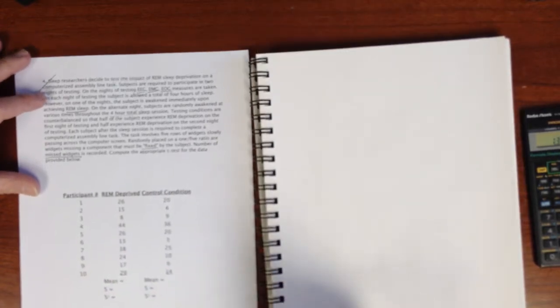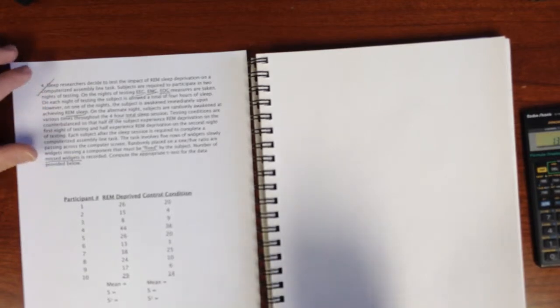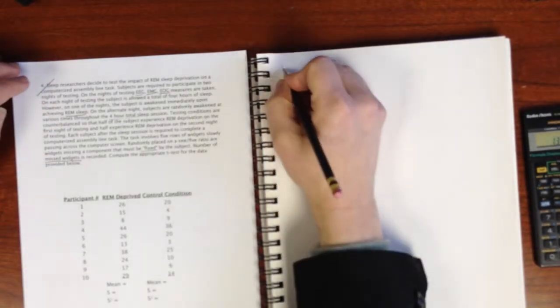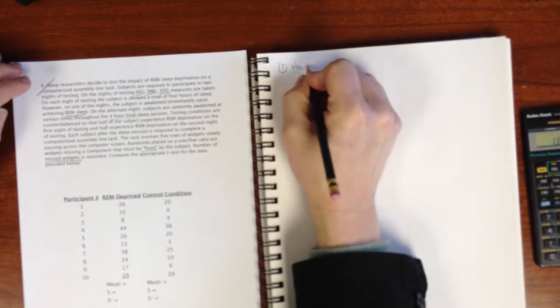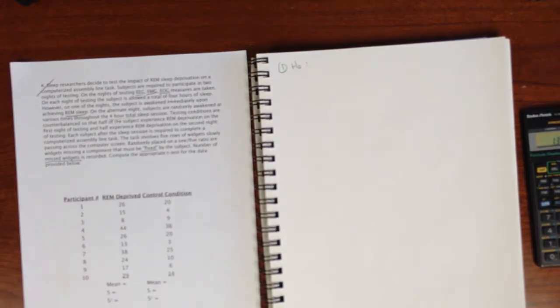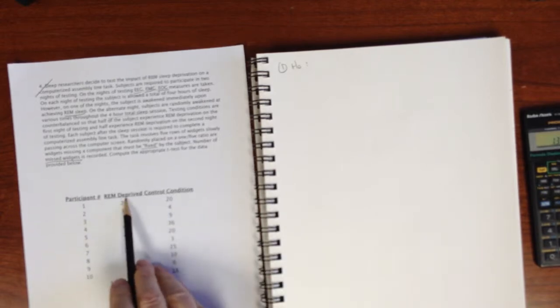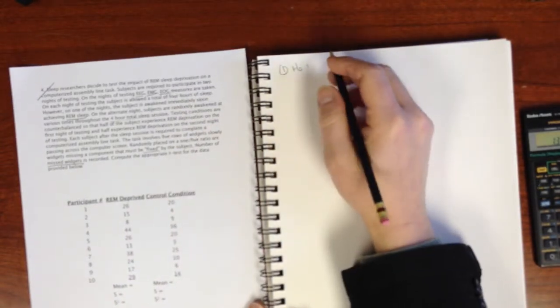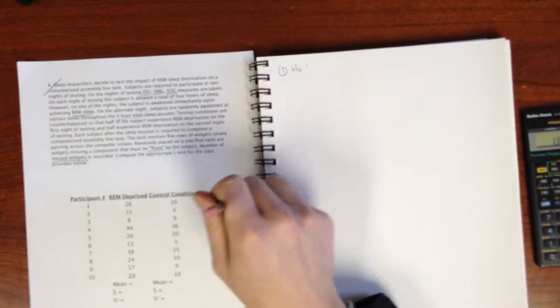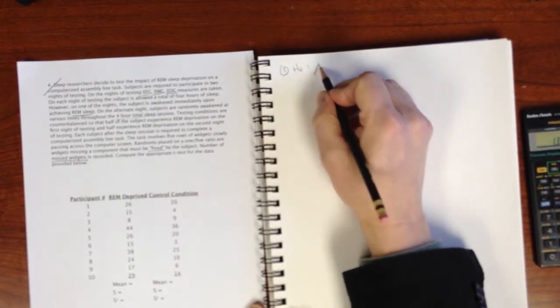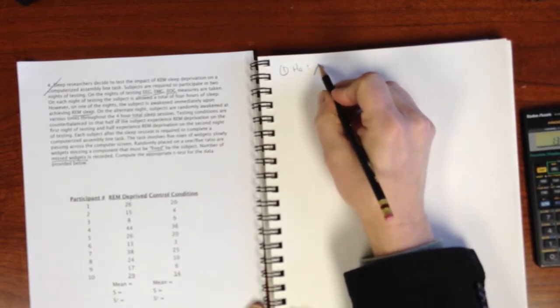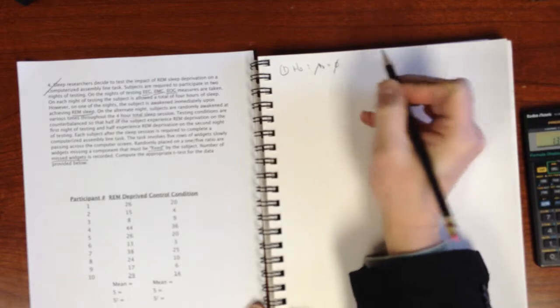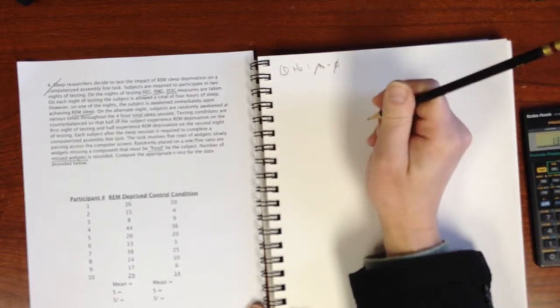Alright, let's first do our null hypothesis. This is a repeated measures design because it's the same people who are either having their REM sleep deprived or their sleep otherwise deprived. So we need to talk about the difference scores. We're going to make a null hypothesis about the population mean difference score, which we hypothesize to be 0.